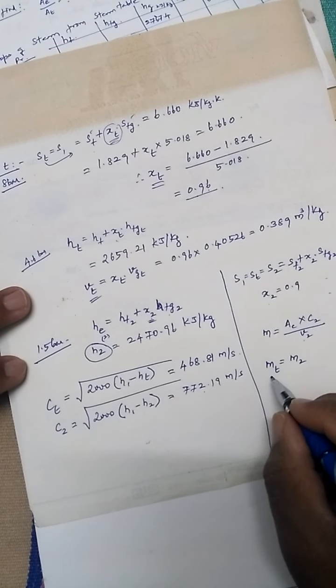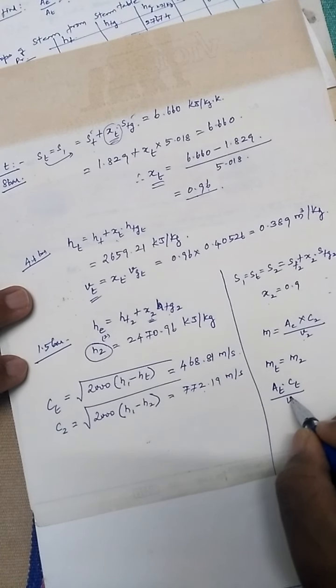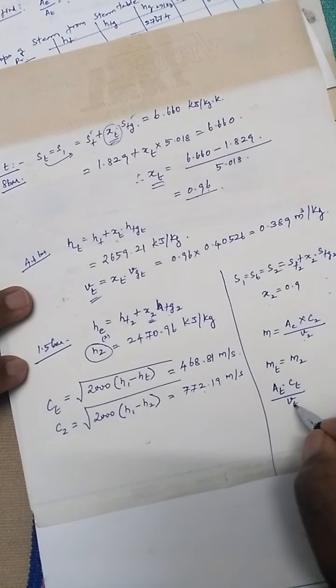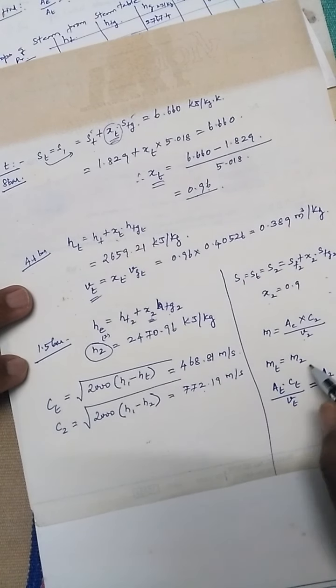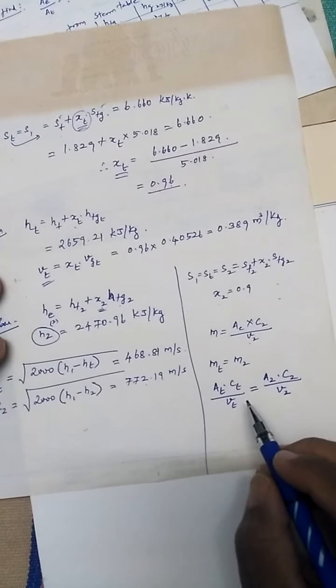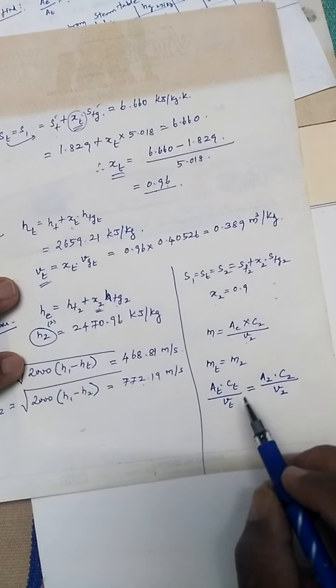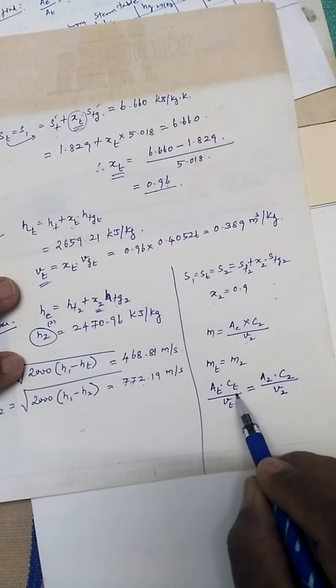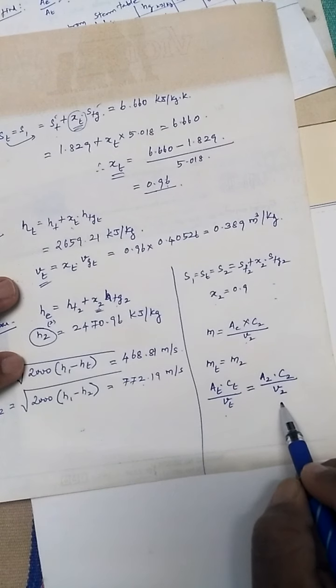So mt can be written as area at throat into CT divided by specific volume vT, and this is equal to the point 2: area A2 into C2 divided by v2. The mass flow is constant. So at the throat it is AT into CT divided by vT, and for point 2 it is A2 C2 divided by v2.